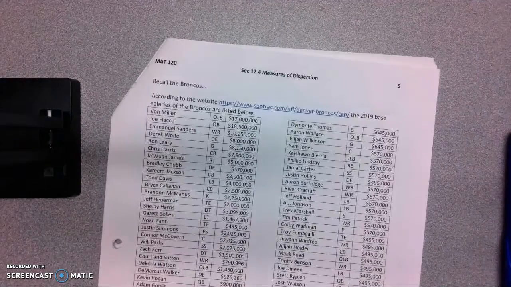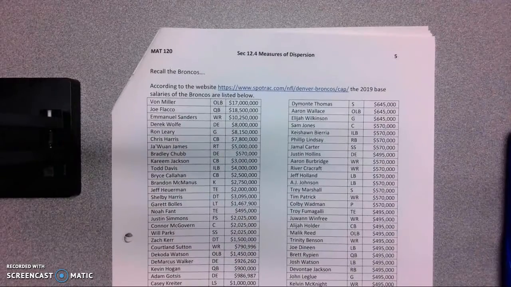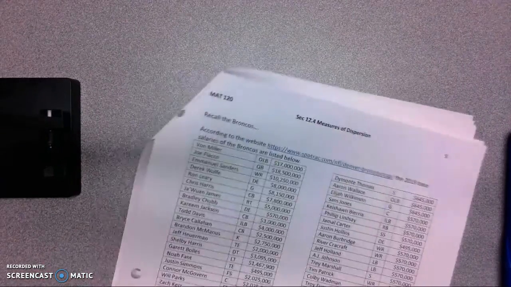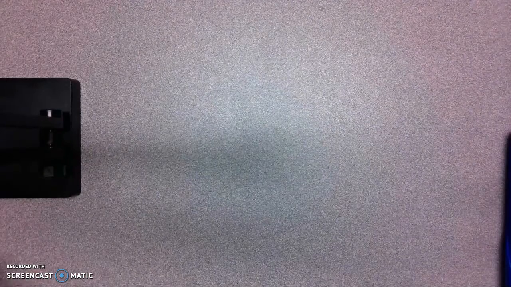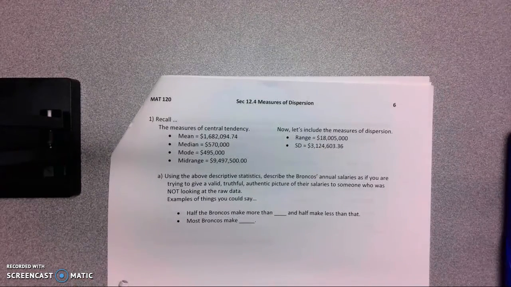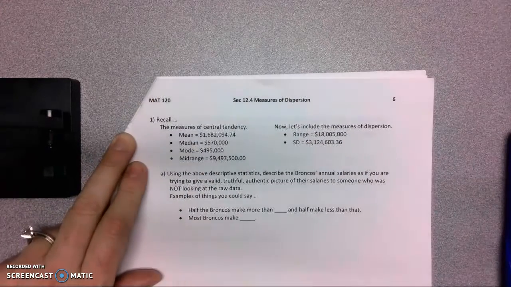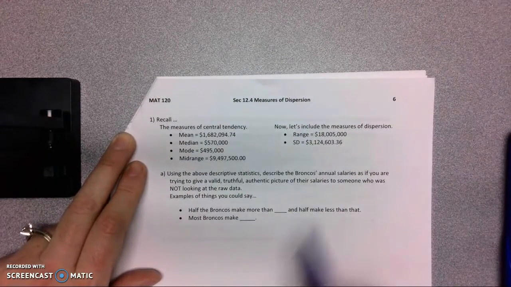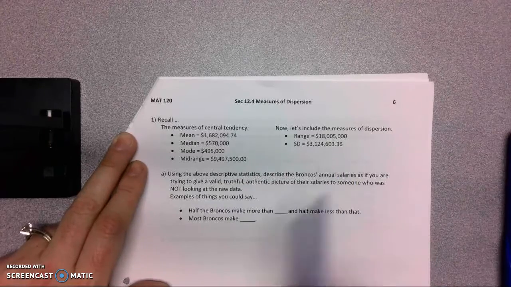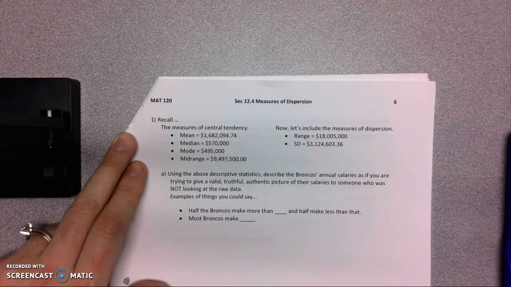Okay, back to the Broncos. So here's the Broncos salaries again. You have them to look at. So then we're going to recall these measures of central tendency. Okay. Now we have a range and the standard deviation as well.